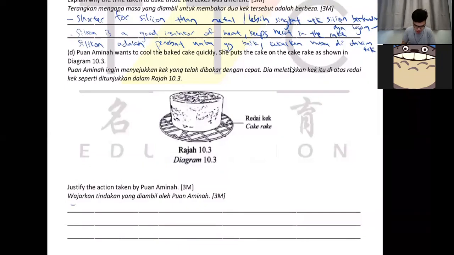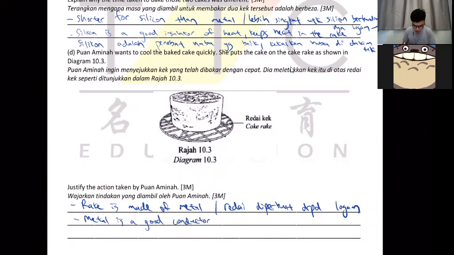Okay, so you can say the rack is made of metal. Pada besi. Not besi lah, logam. Okay, so metal is a good conductor of heat.